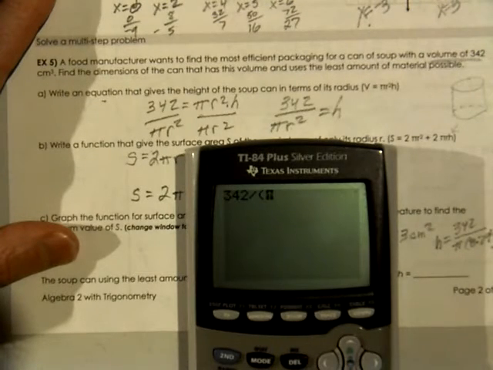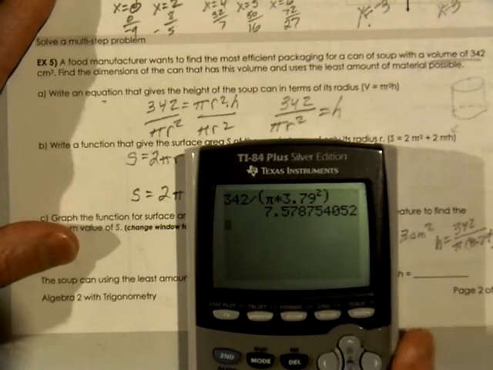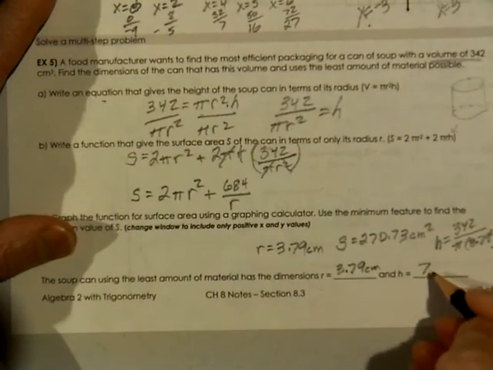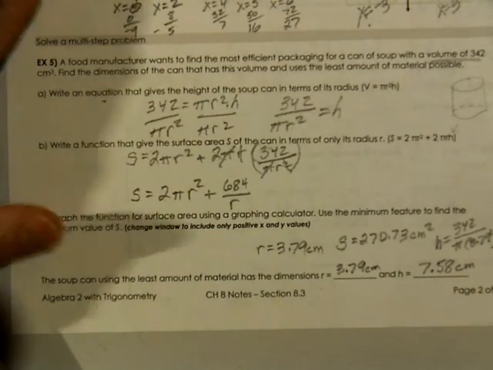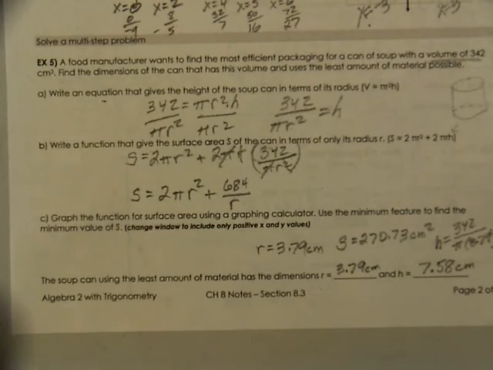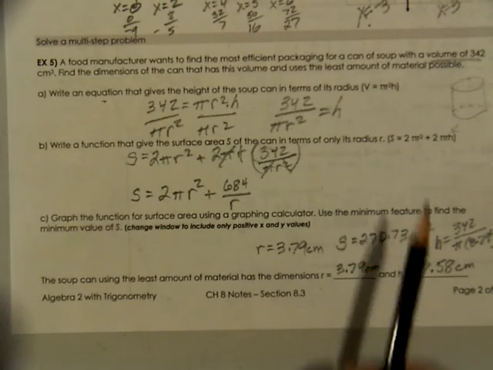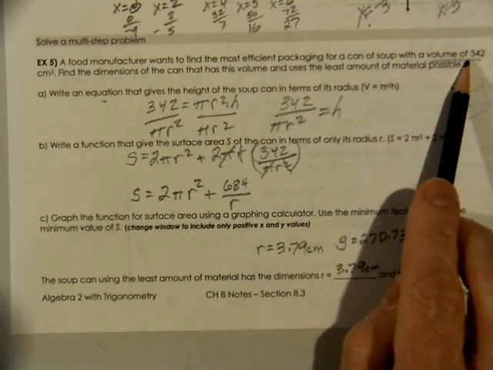Order of operations would take care of it, but if you have multiple things in the denominator, and we're going to get 7.58. That would be your two dimensions that you would need to minimize your surface area with a volume of 342.